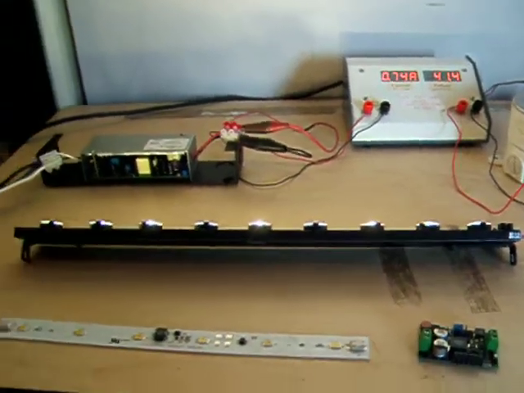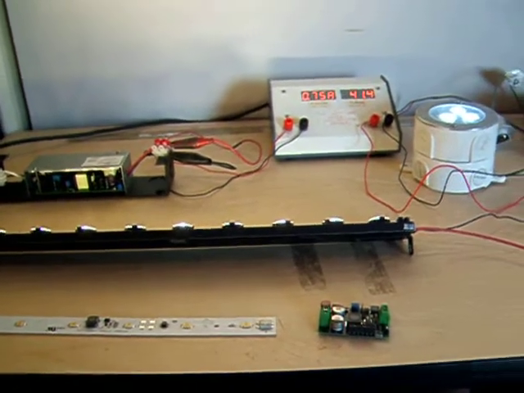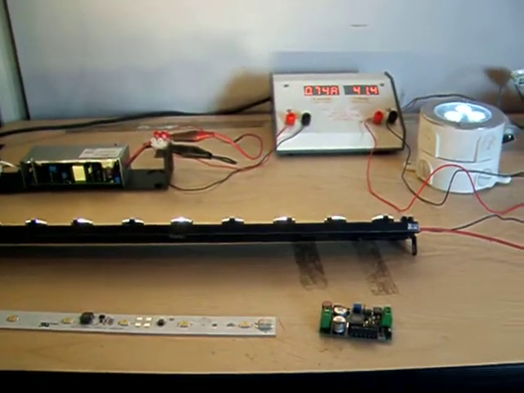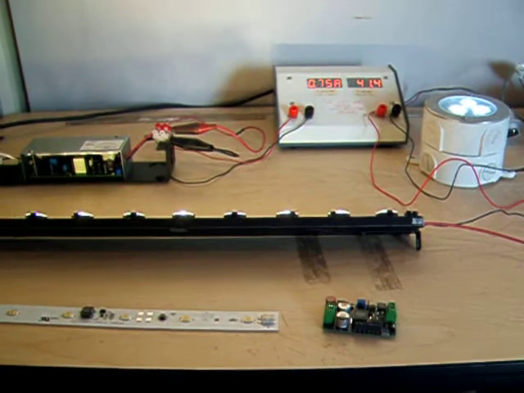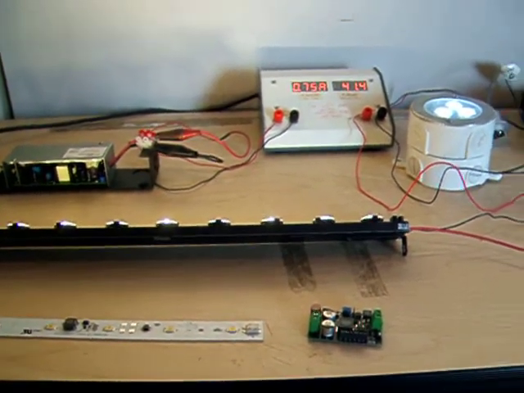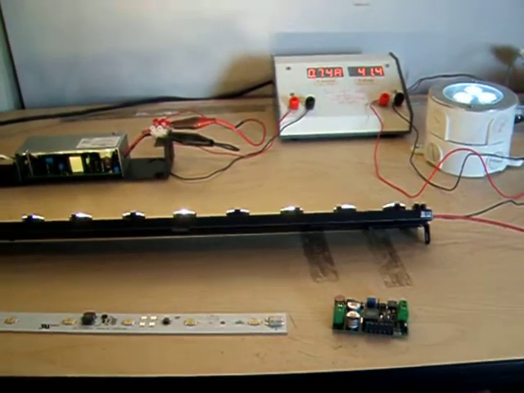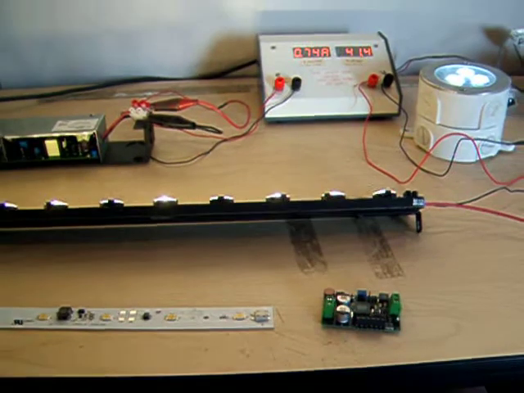Hello, David at Semper Fi, and this video is going to answer a question from the website which asks about the difference between powering LEDs with 12 volts AC or DC versus driving it with a remote driver and driving it with 350 milliamp, 700 milliamp, an amp, etc.